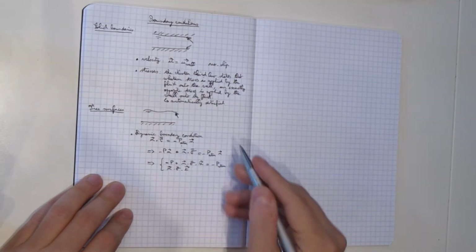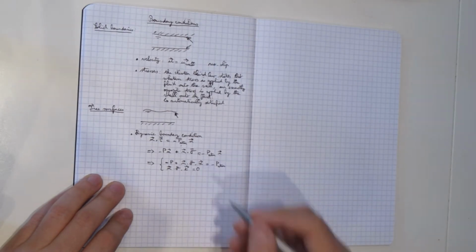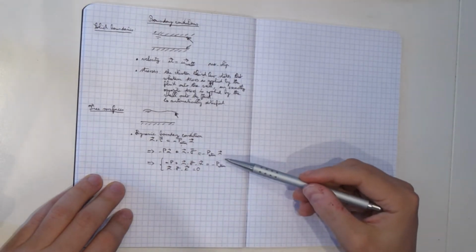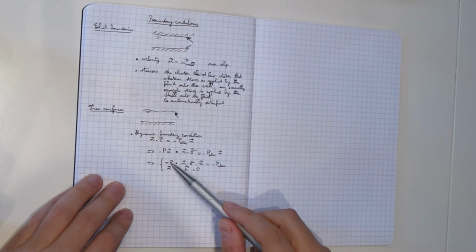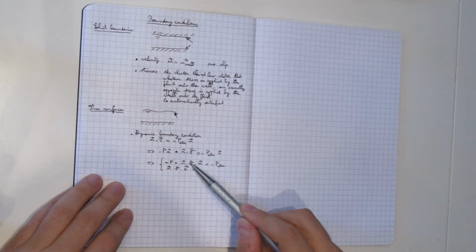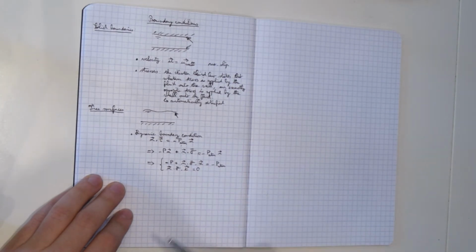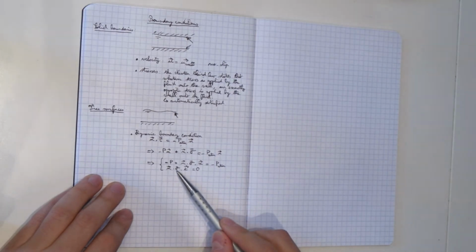And on the right hand side, I'm getting 0 as well. So this boundary condition gives me a condition for the normal stress, and it also gives me a boundary condition for the tangential stress.